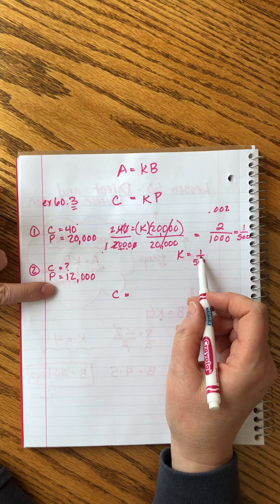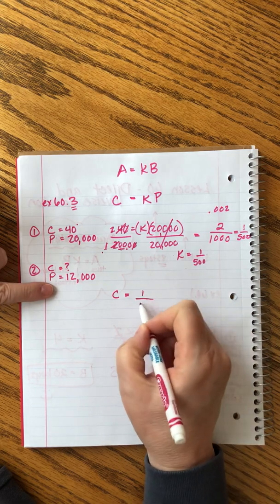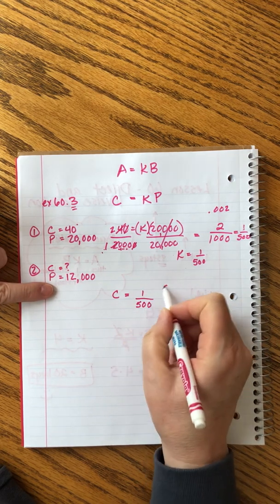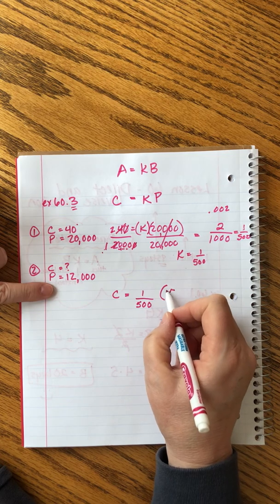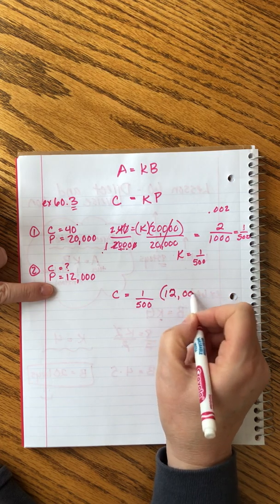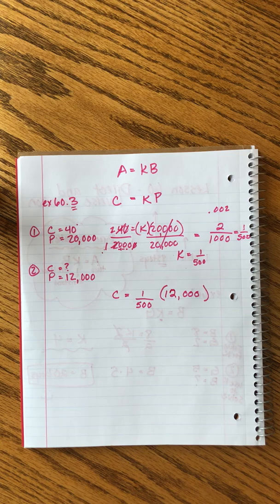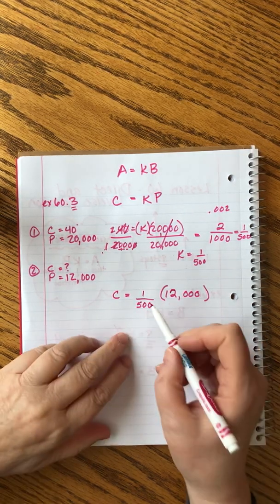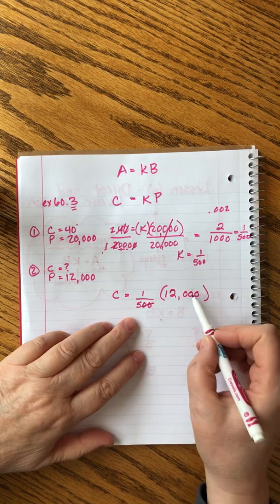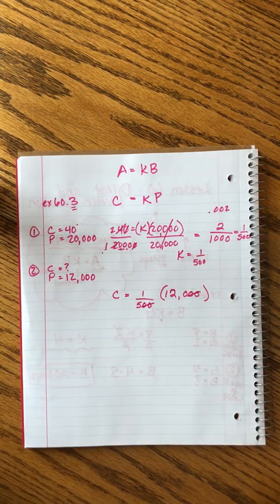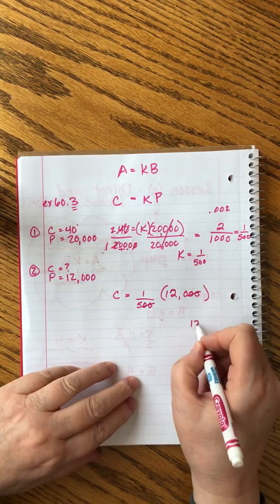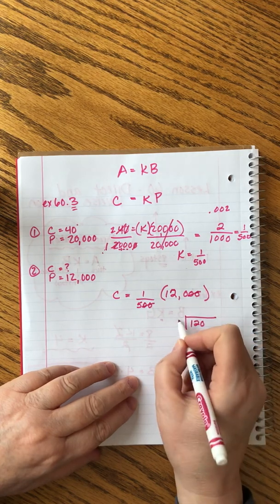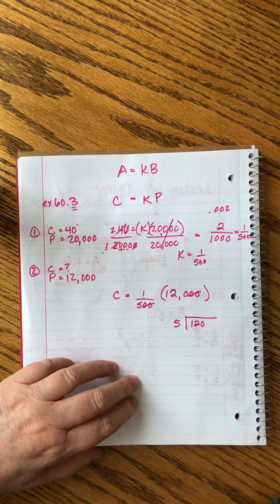All right, so now we want to find out if there are 12,000 performers, so we multiply our constant times 12,000. Does that make sense? Okay, let's knock off some zeros, which is dividing by 100. And then we have 120 divided by 5. Right?